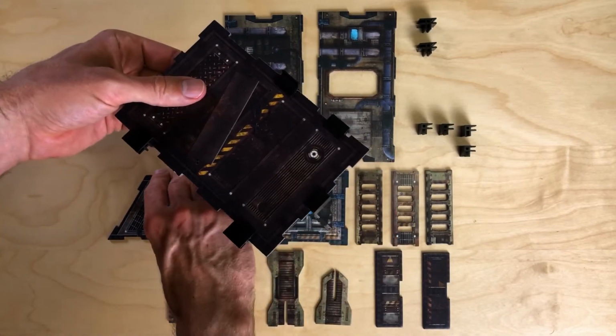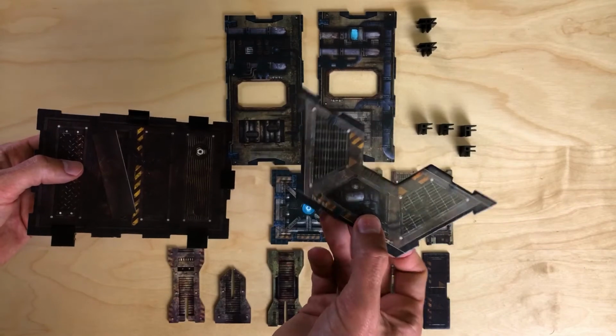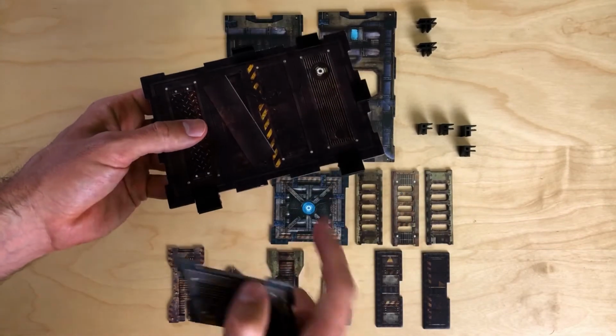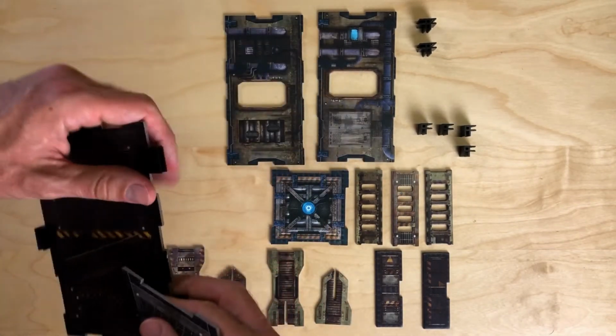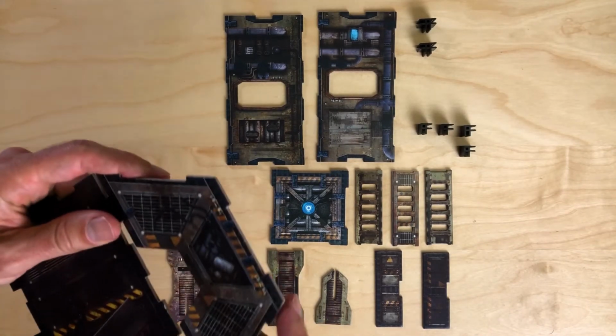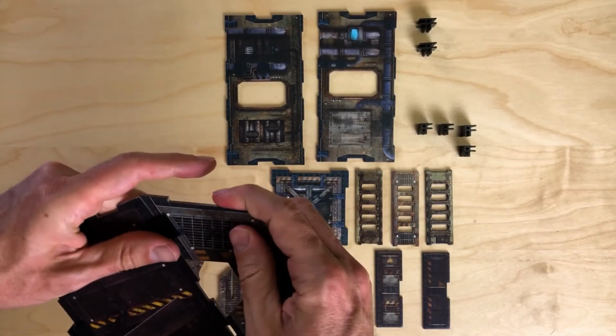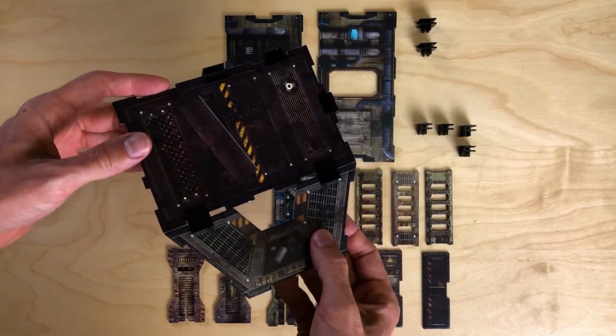Now we're going to get this section of floor here and we're going to join these together, provided by these clips here. So essentially line those two sections up there and slide them together to form the one piece.